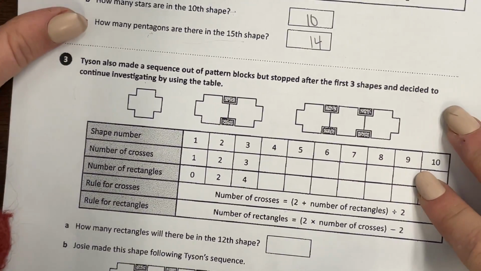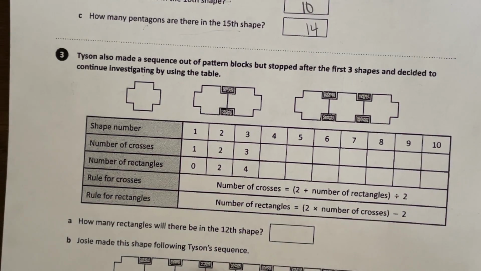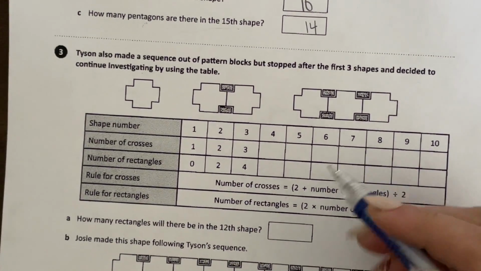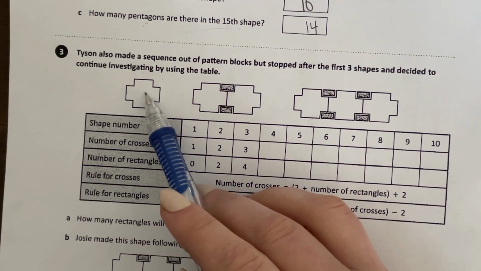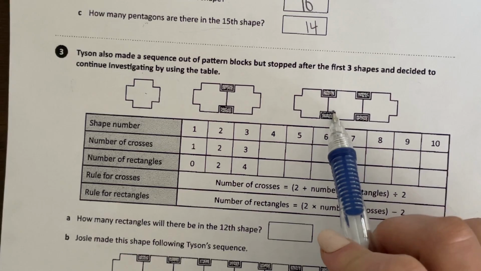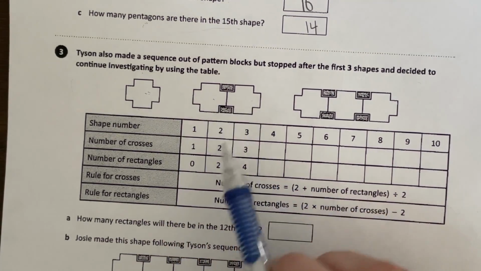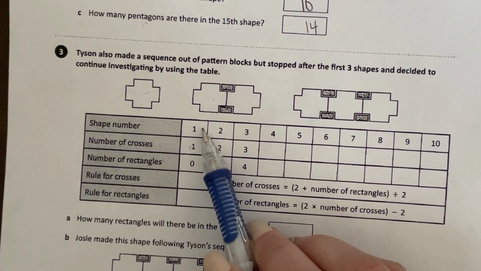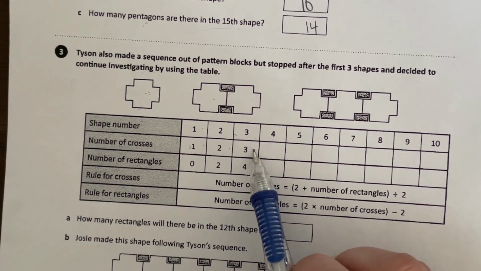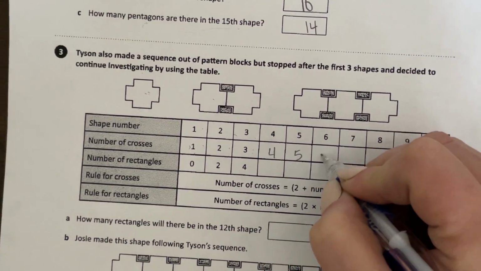Okay, last one. Tyson also made a sequence out of pattern blocks, but stopped after the first 3 shapes and decided to continue investigating by using a table. Okay, so let's make some observations. This is figure 1, figure 2, figure 3, and I'm noticing a similar pattern. We have the same number of crosses as figure number, and you can see that here. Figure number 1, 1 cross, 2, 2 crosses, 3, 3 crosses, and it's always increasing by 1, so we can fill the rest of this out.